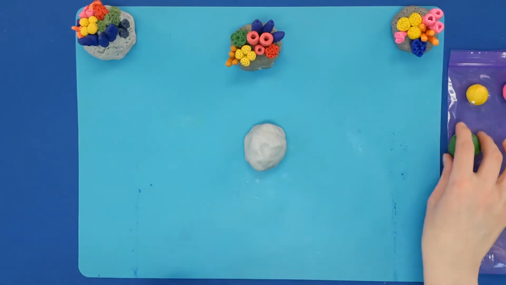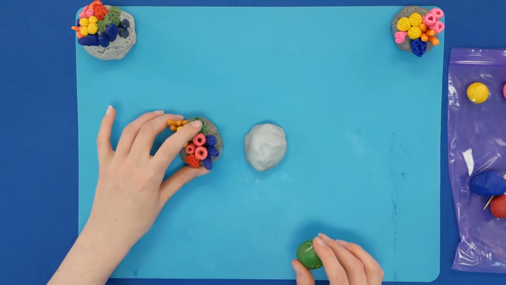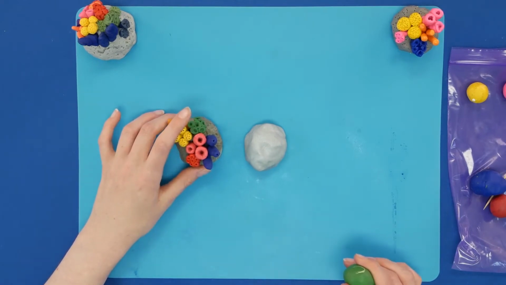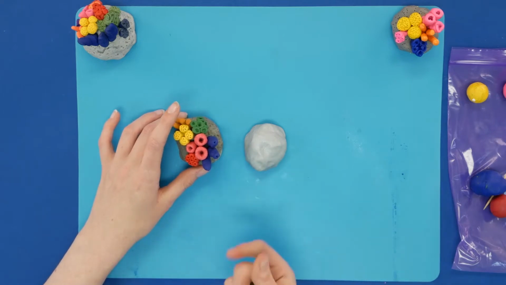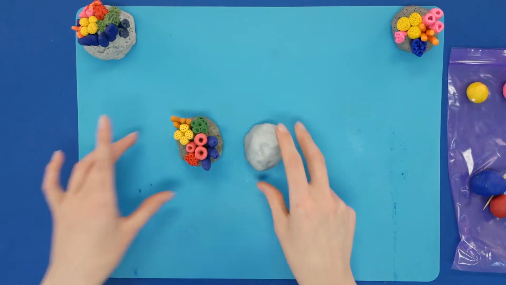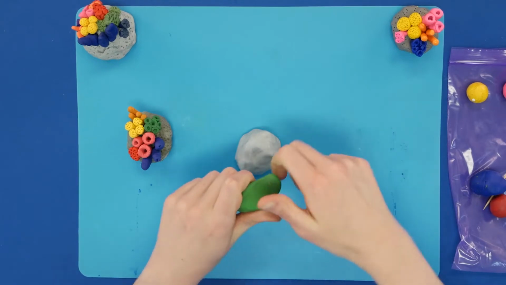So first we're going to start off with our trumpet coral. If you look at our example here, it's this green one right here. It's also called candy cane coral, and it's a tube with puffy, wavy looking flowers at the end. They are very durable and can survive in very harsh conditions. So to make this, we're going to start off by taking a bit of our green clay.